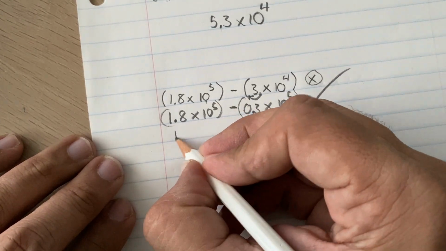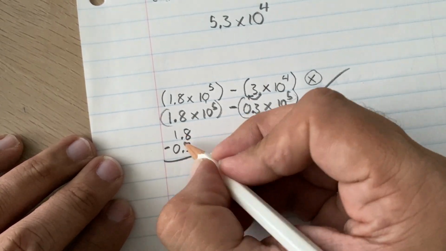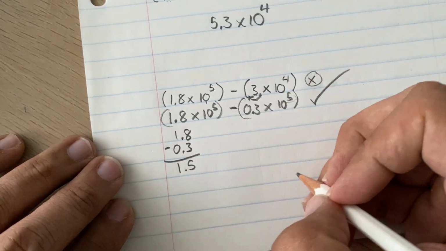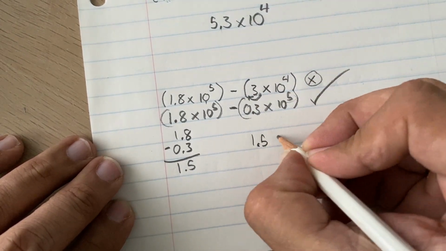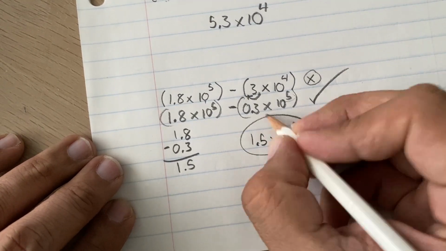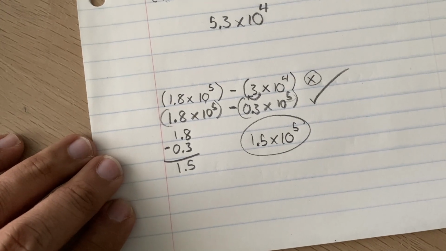So now we're going to do 1.8 minus 0.3, lining up the decimal points. I get 5 and a 1, so 1.5. So now I have 1.5 times 10. They're both 5, so it stays 5. And I'm done. And that's how you do scientific notation.